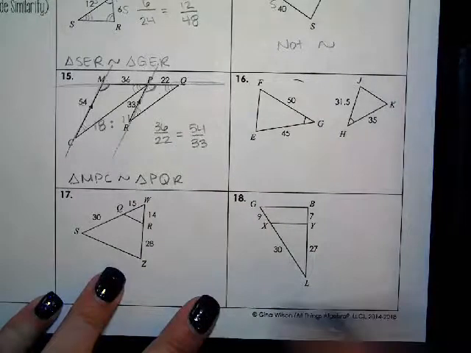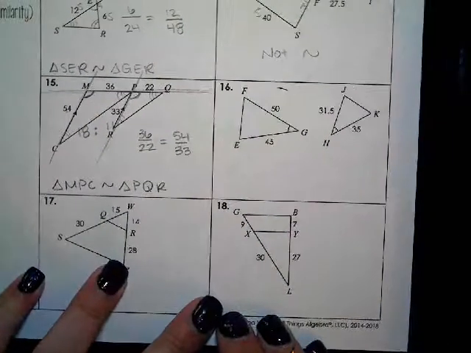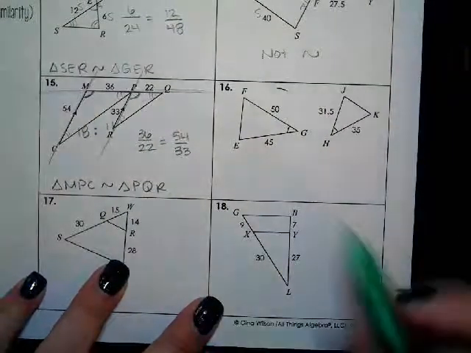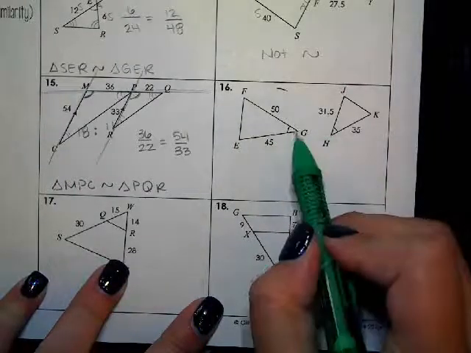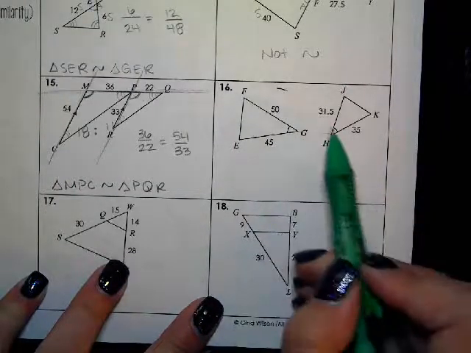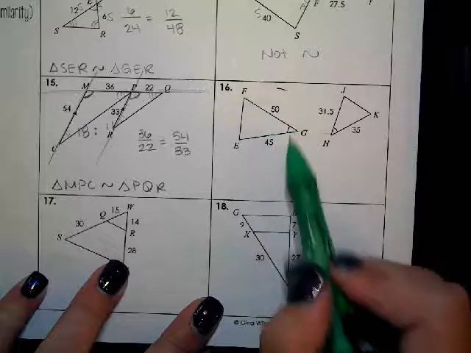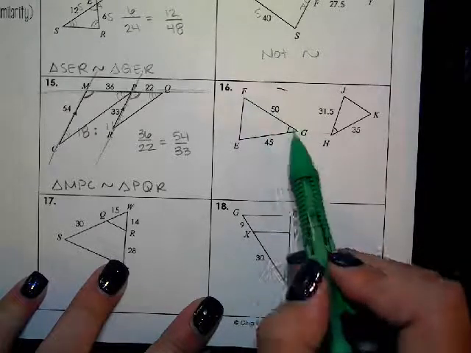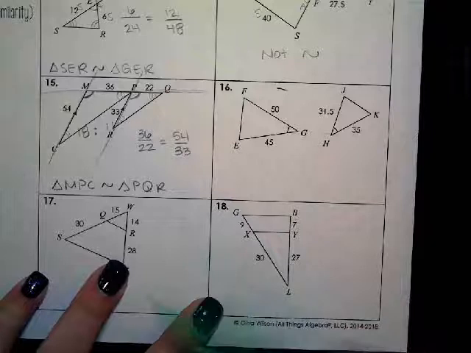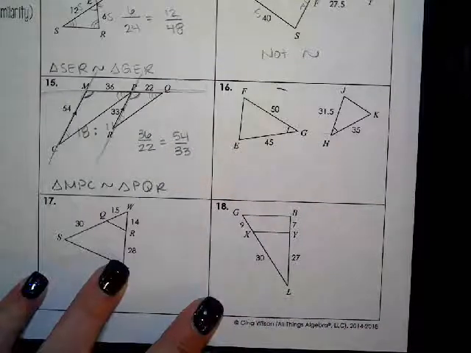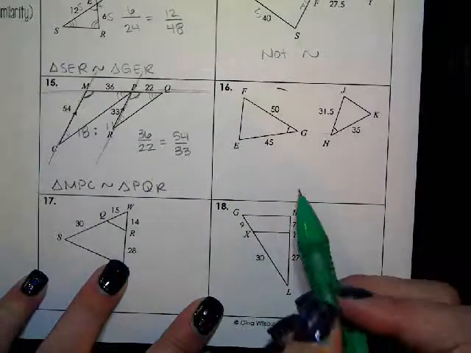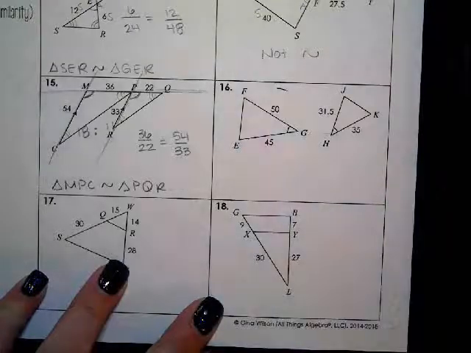Okay, let's go ahead and do 16. So they already have the angles labeled that are congruent, and I can see it's the two sides on either side of those angles. So it's side angle side, side angle side. So it's pretty well set up to be a side angle side similarity statement. Goodness gracious, it is already set up to be side angle side similarity.